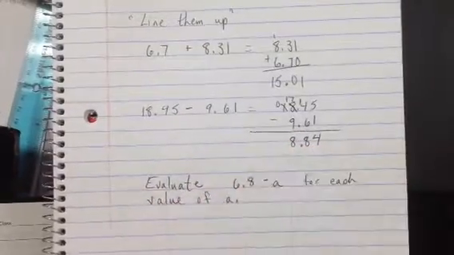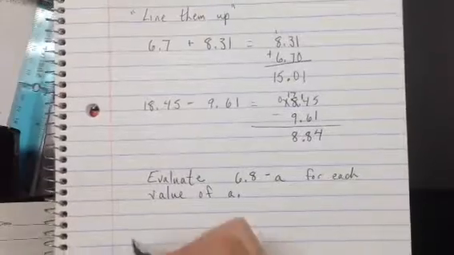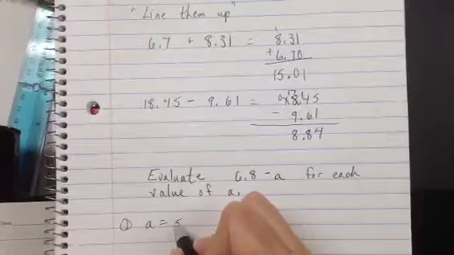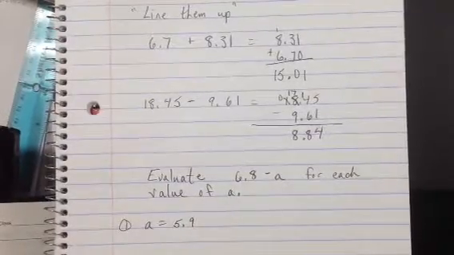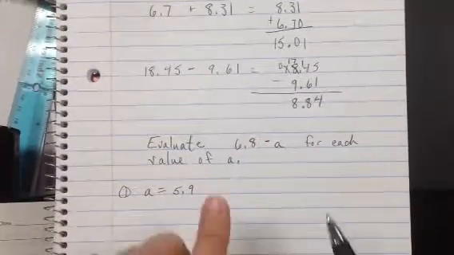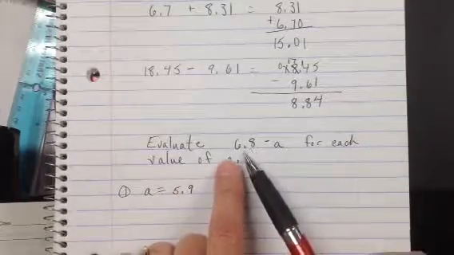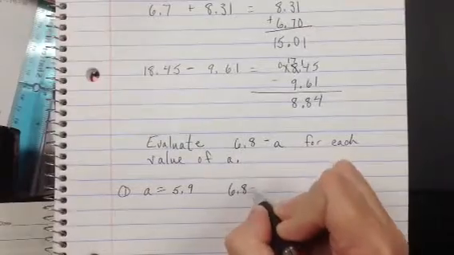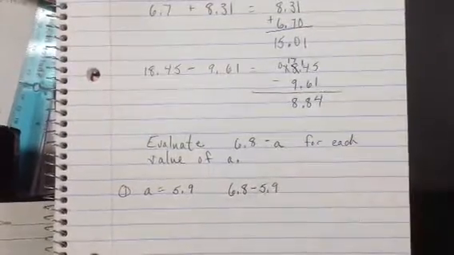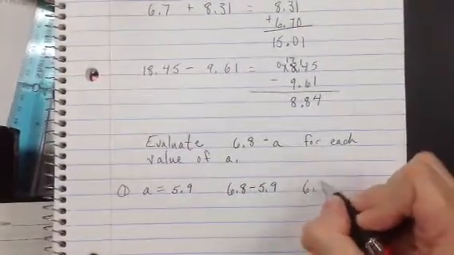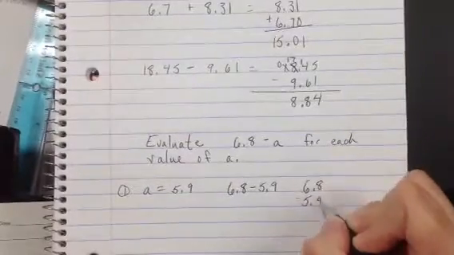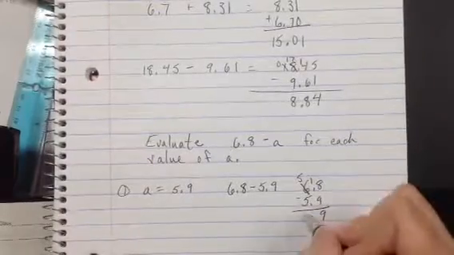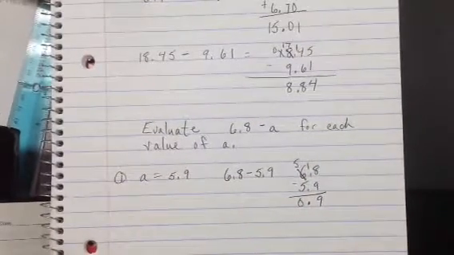Now, what do I mean by that? Well, the very first question, if this is question 1, just says a equals 5.9. That's all it says. And students will say, what am I supposed to do? Well, the directions told you to take 6.8 and subtract a. So I know my math question now is 6.8 minus 5.9. I could maybe do that one mentally, but I'll line it up, I'll regroup, so my answer is 0.9, and I'm going to leave the 0 there in the ones place.